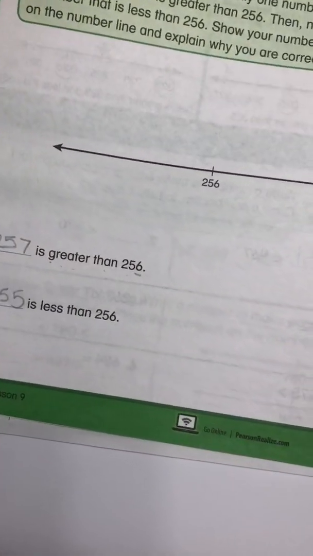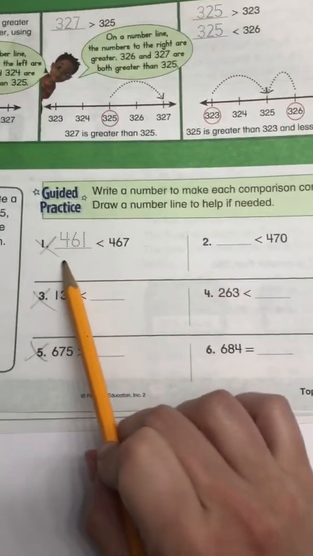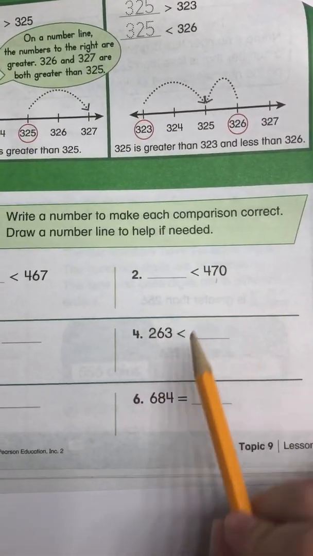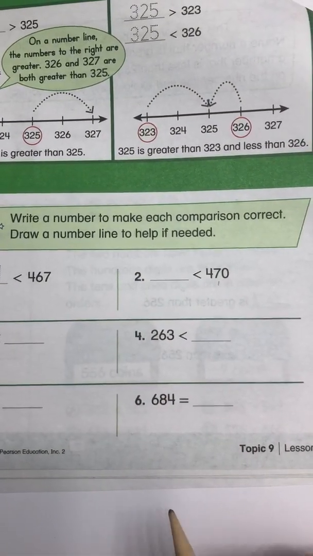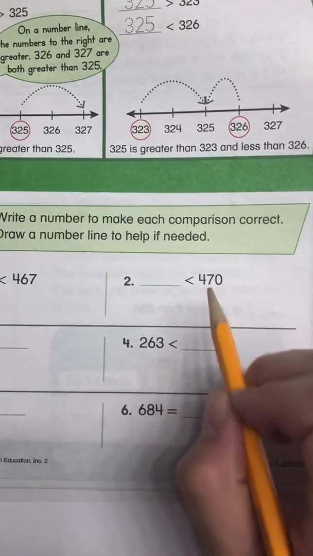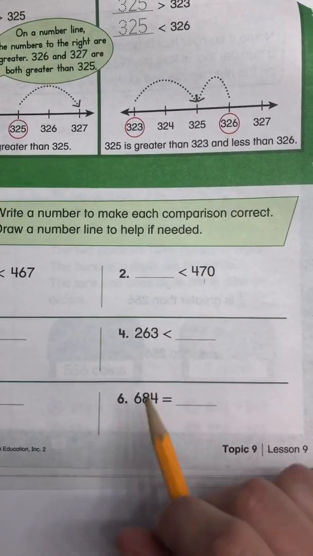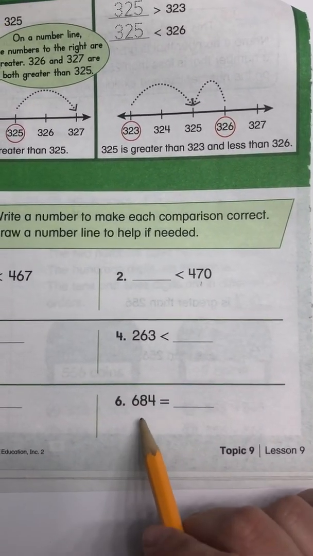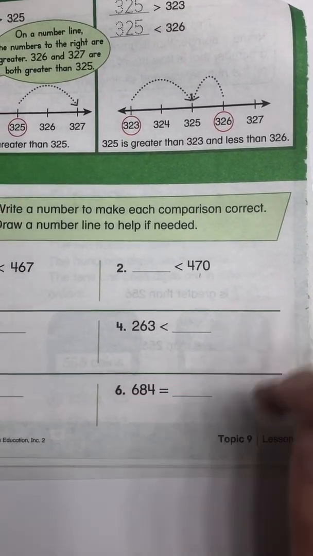Turn the page again, please. And remember, we're skipping all of the odds and the convince me. So cross off the convince me. You're gonna cross off number 1, 3, and 5. And you get to write any number that makes these true. Okay? So what is a number that's less than 470? What's a number that's greater than 263? What number is equal to 684?